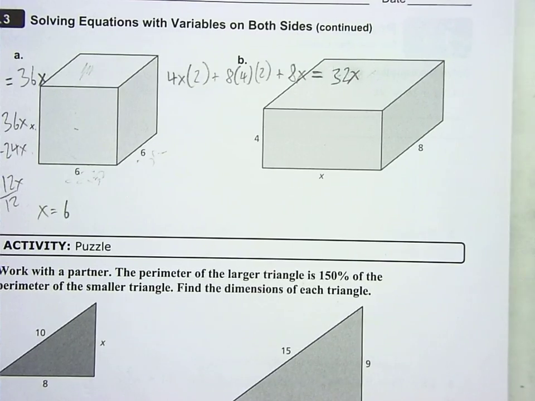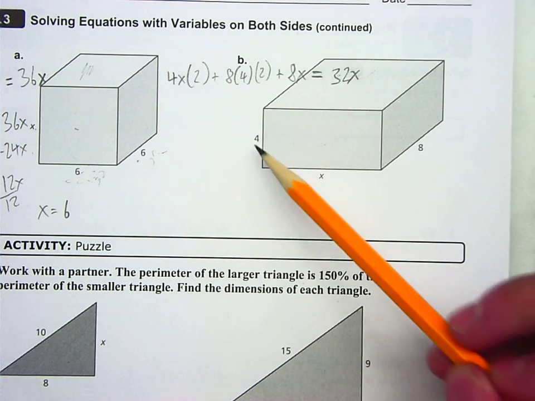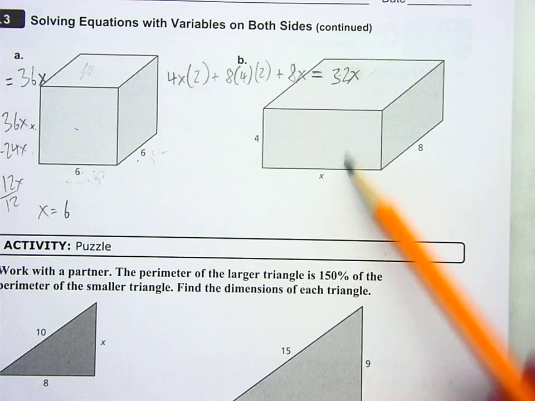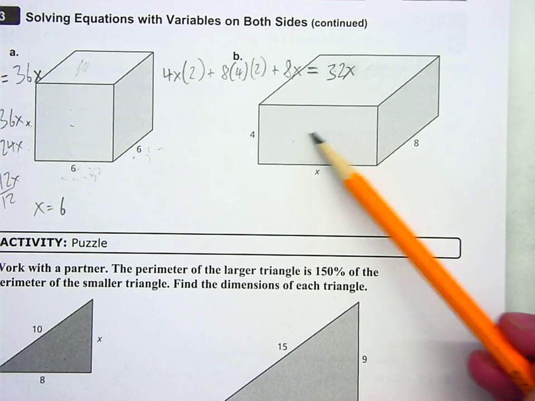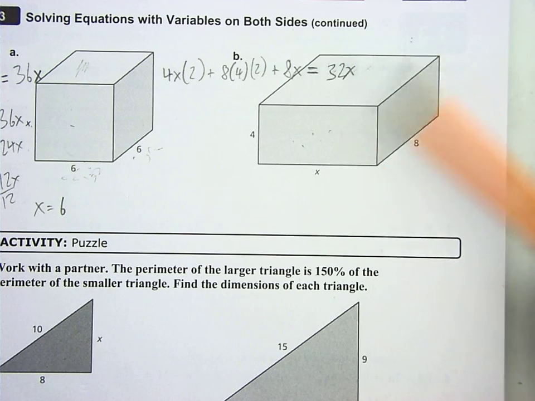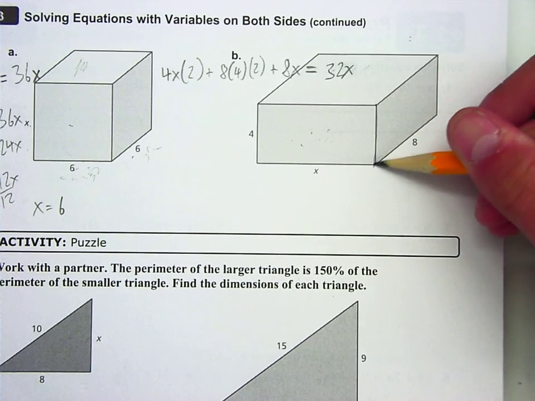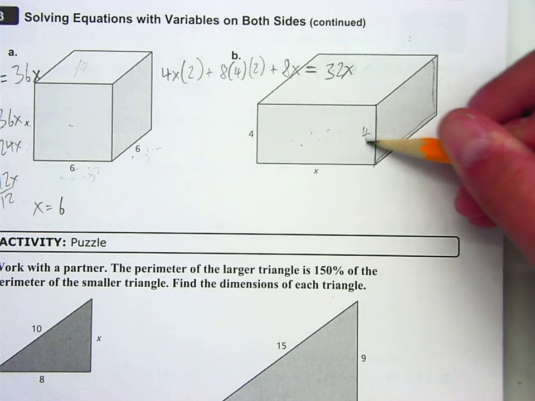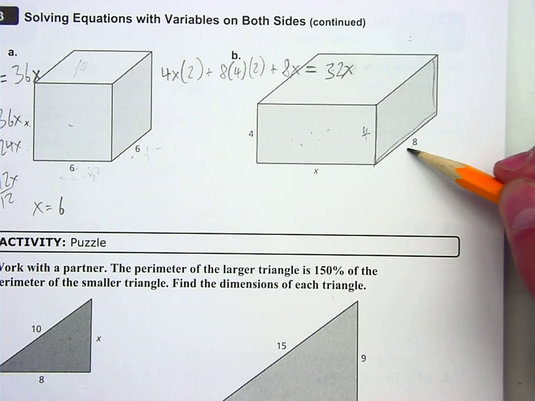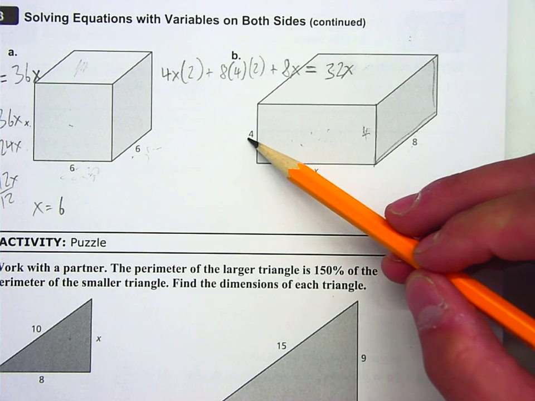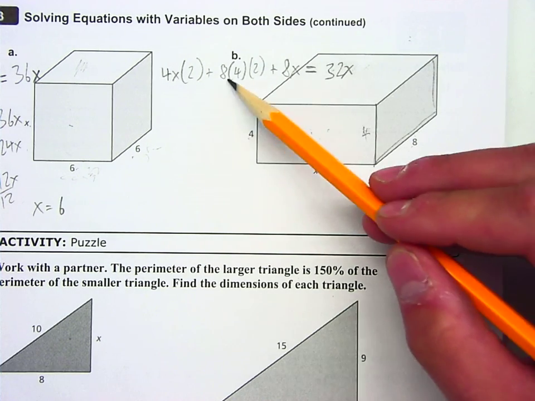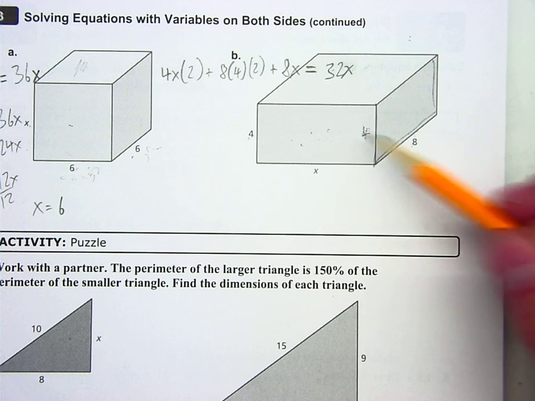Okay, this shape, same idea here. I already set that up for you. I can tell that there's one surface that has an area of 4x. This has a surface area of 4x. I know there's 2 of those rectangles, so I doubled it. I can also see that there's a rectangle here. 4 times 8 is 32. I'm going to have to multiply that times 2, doubling it, which is this expression here. 8 times 4 times 2.